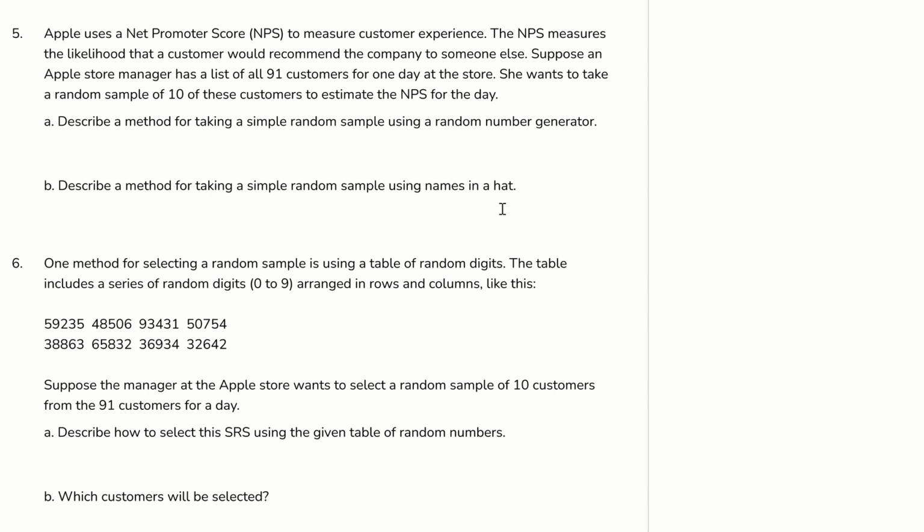All right, so being able to describe the method is very important, especially for the free response questions, right? So you have to be able to describe in detail what you're going to do, whether you're doing a random number generator, or a raffle with names in a hat, whatever the case may be.